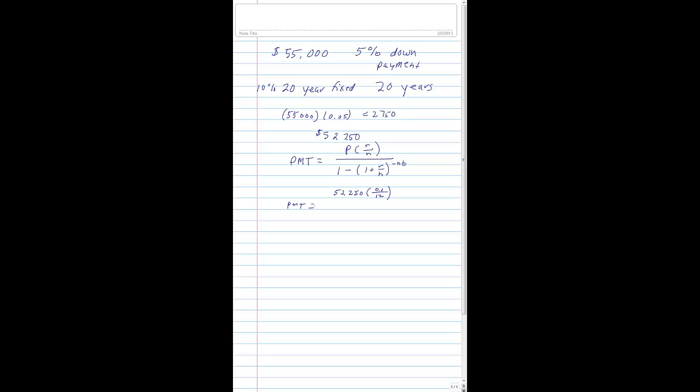All of these problems use an N of 12 because we're paying this monthly. 1 minus 1 plus 0.1 divided by 12 raised to the negative 12 times 20. And it's negative 12 times 20 because it's 12 times a year in 20 years. Let's go ahead and use our calculator for this. Let me bring the calculator over.